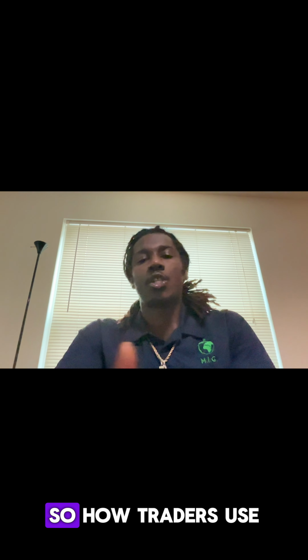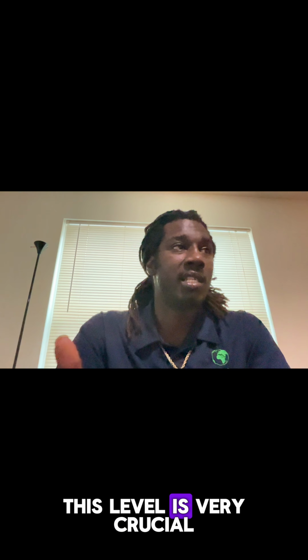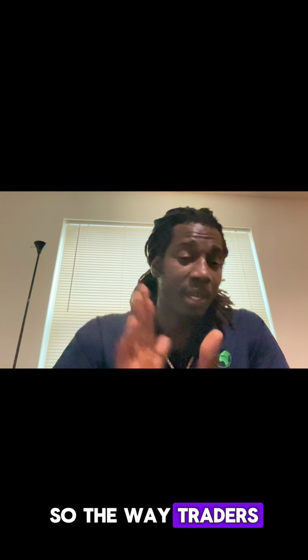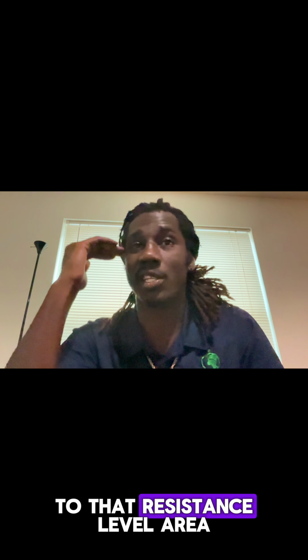So how traders use this level is very crucial. The way traders use this level is for buy setups. We're looking when we hit that support level. So every time it gets to that support level area, we're looking for a buy setup. Vice versa. Every time it gets to that resistance level area, we're looking for sell setups. The confirmations are going to be like our candlestick patterns, our break and retest, and our volume spikes. And also combine with our trend line. That's what's really going to solidify and put the icing on the top.